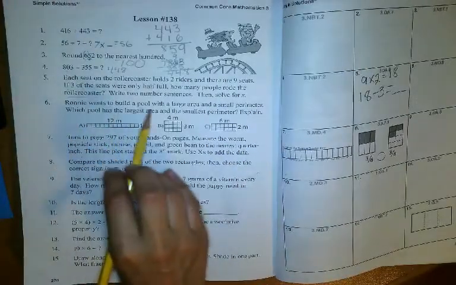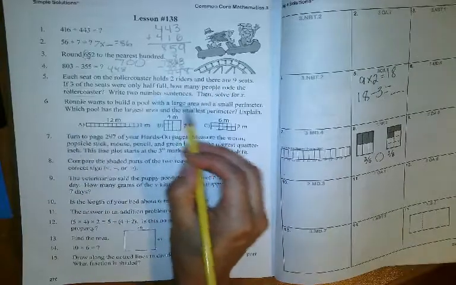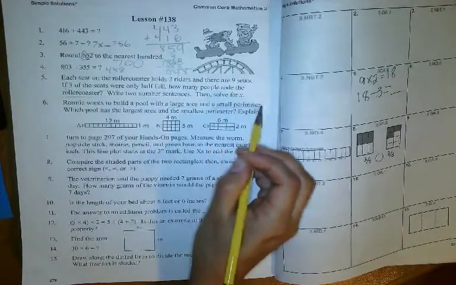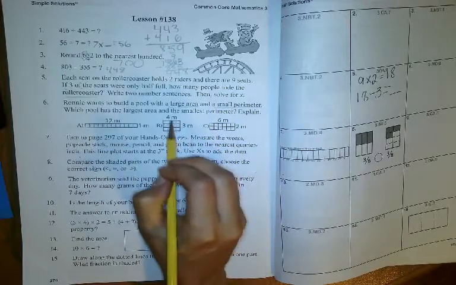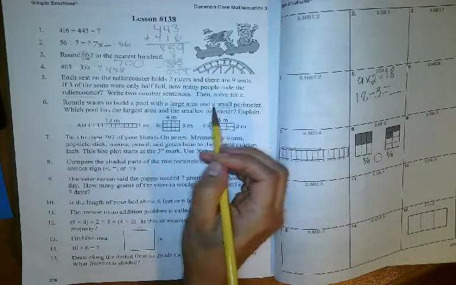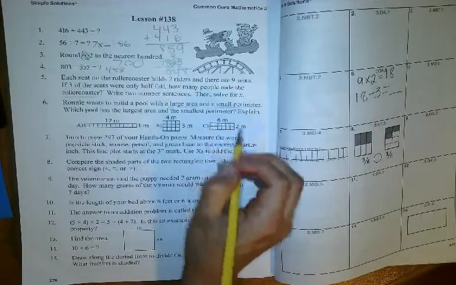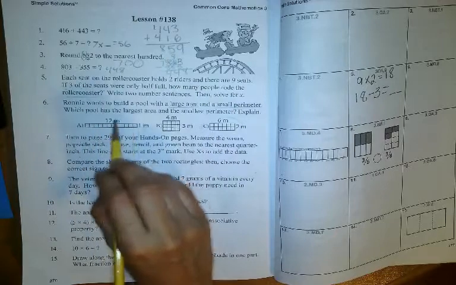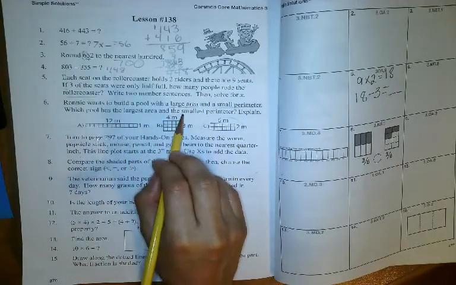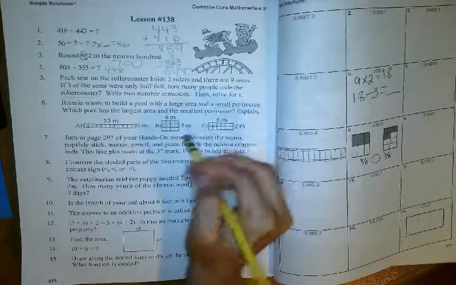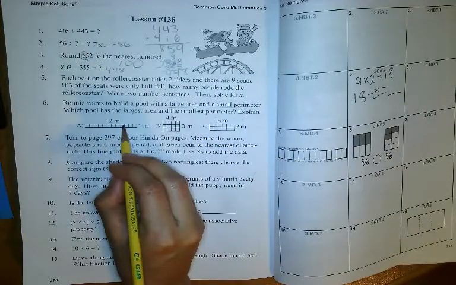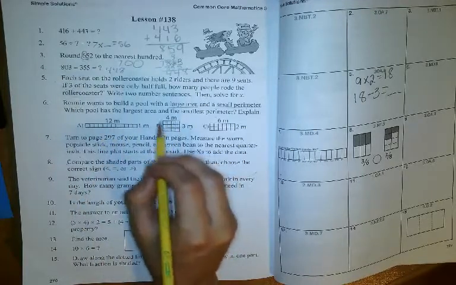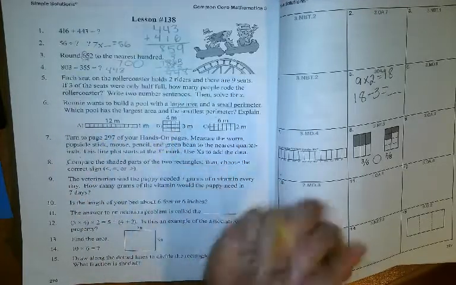6. Ronnie wants to build a pool with a large area. Okay, a large area and a small perimeter. Area is the measurement inside the shape, and then the perimeter is the measurement outside the shape. So he wants a large area and a small perimeter. Which pool has the largest area and the smallest perimeter? So I want to find one of these pools that has a large area, the measurement inside is big, and a small perimeter. So it should be small on the outside, big on the inside.